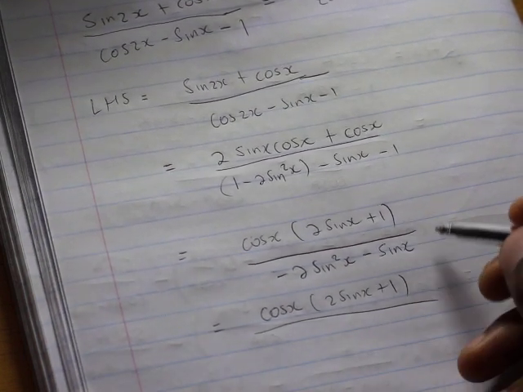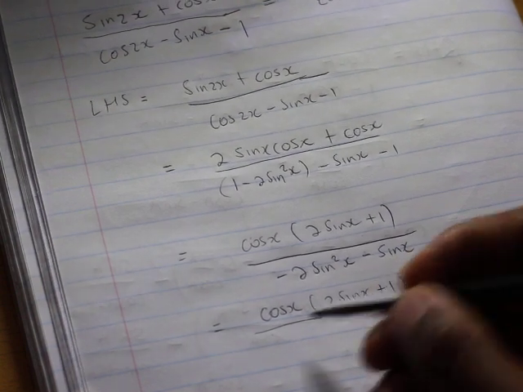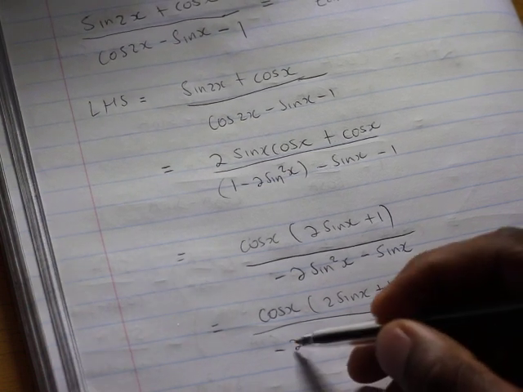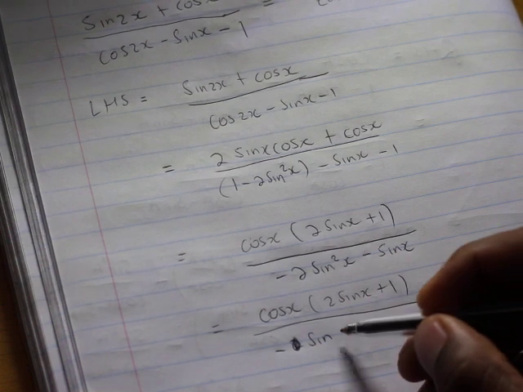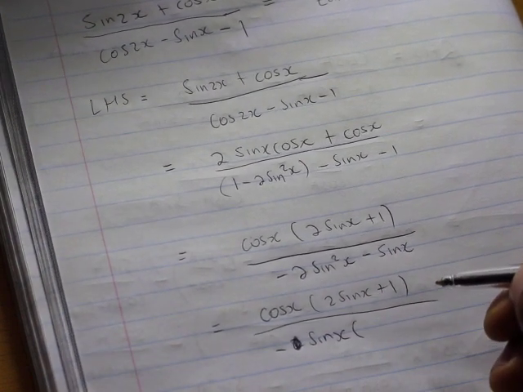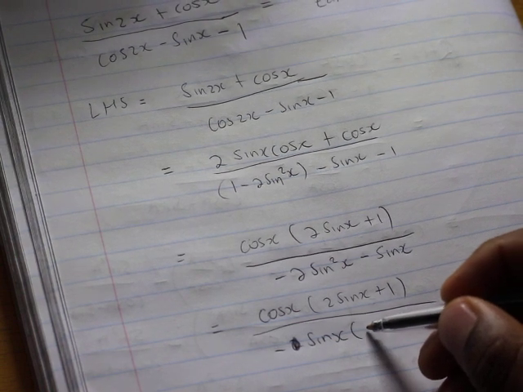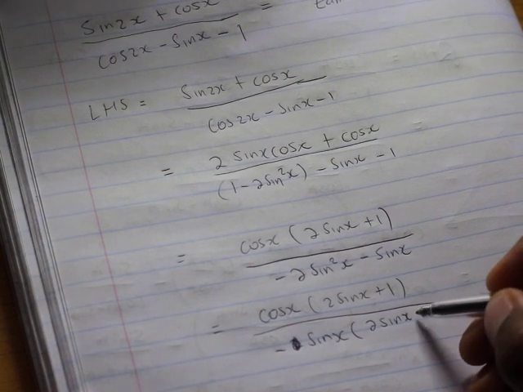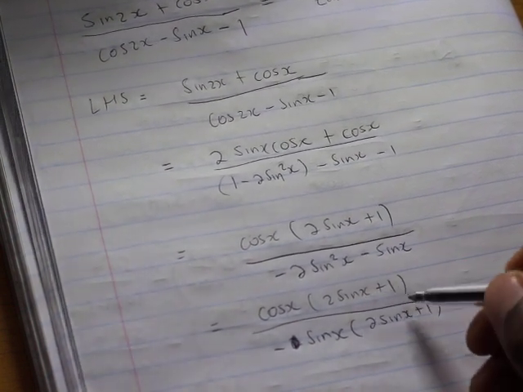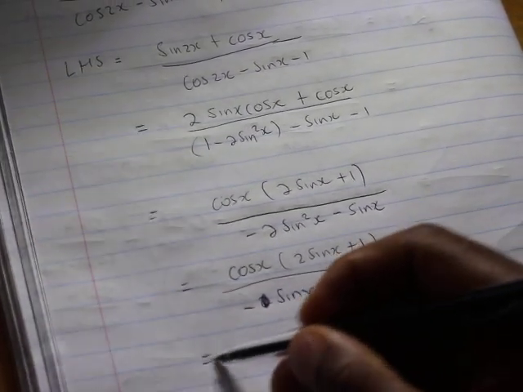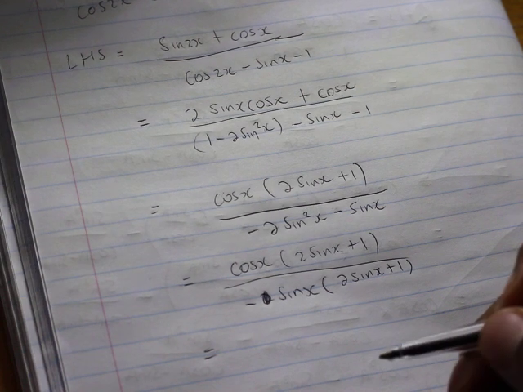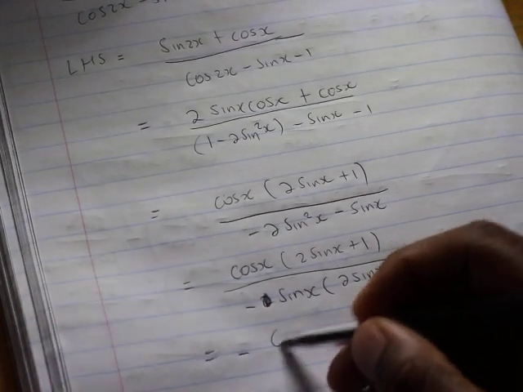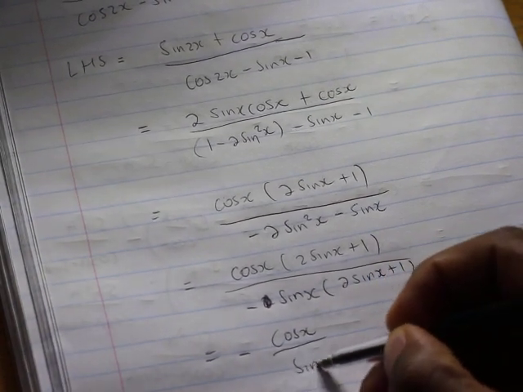So common factor here, minus 2 sine what? Okay, 2 is not a common factor, so it's just minus sine x out, so we've got now 2 sine x plus 1. Now we've got 2 sine x in the numerator, also 2 sine x in the denominator. What do we do? So we're left with minus the cosine of x over the sine of x.